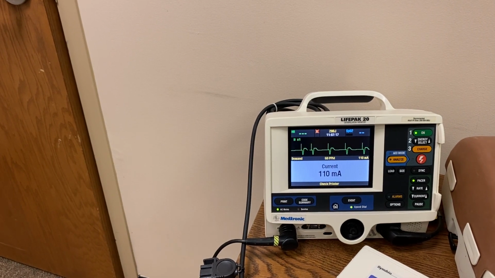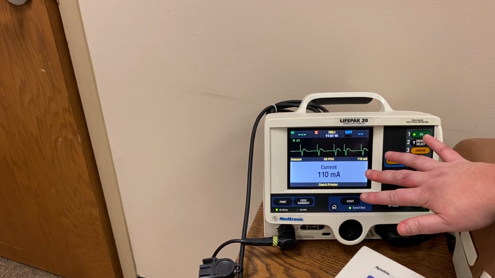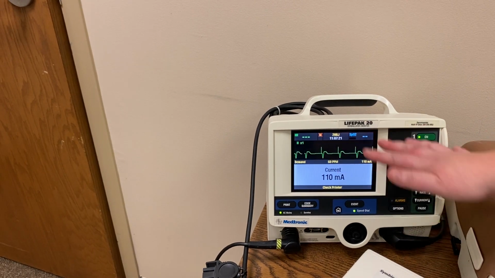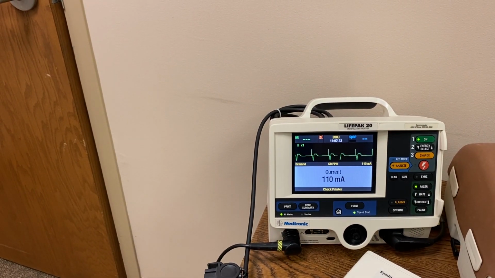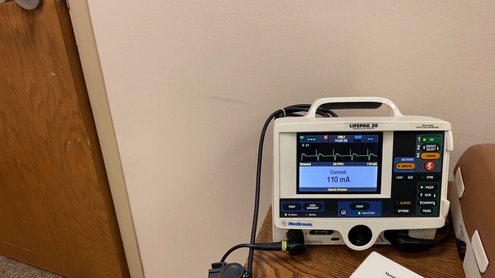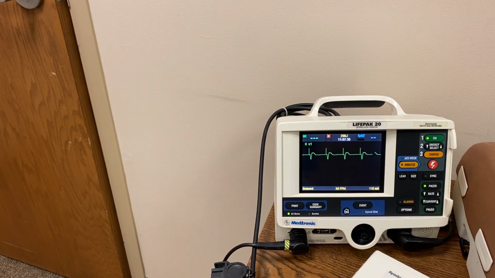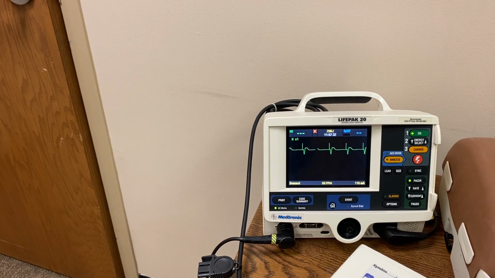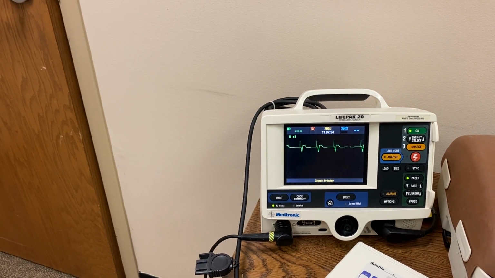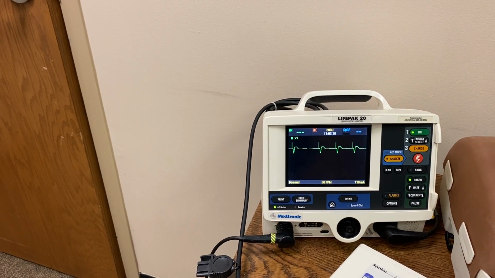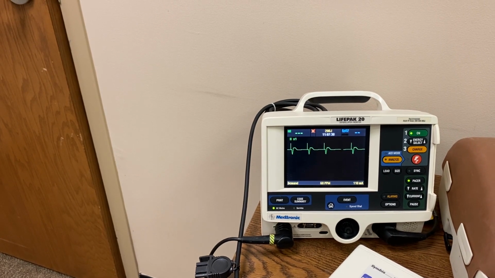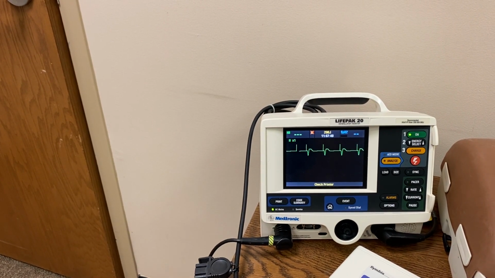So if for some reason you're not able to get a good pacer spike, wide QRS, not good capture, maybe you need to readjust the leads, make sure that they're adhering well to the skin. And always, if you lose a pulse, CPR. Okay, those are the things that you need to remember when you're doing emergent pacing.